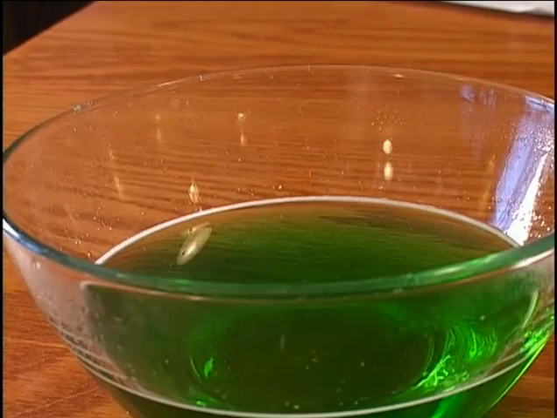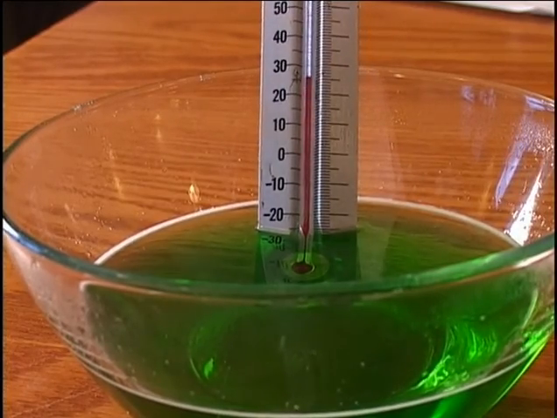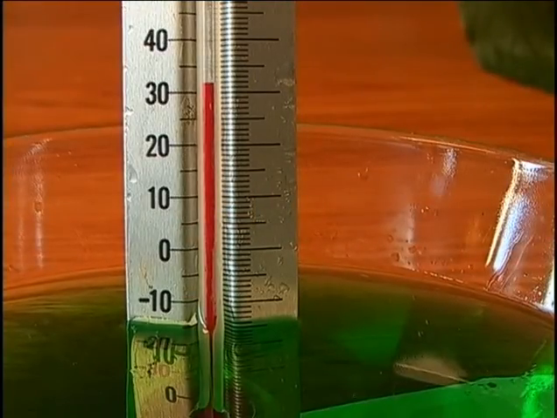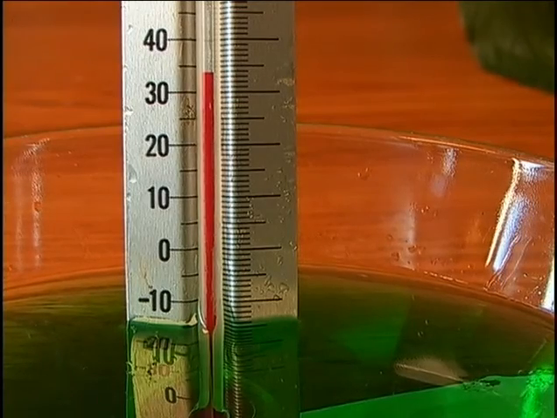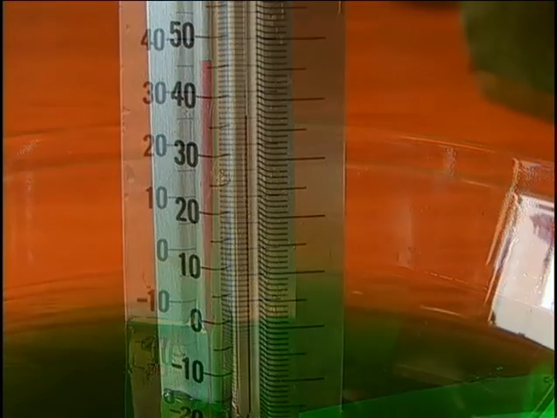Let's say we want to measure the temperature of this bowl full of cooling Jell-O. Carefully place the thermometer in the bowl. Notice how the liquid in the thermometer is rising. Wait until the liquid has stopped moving before recording the temperature.